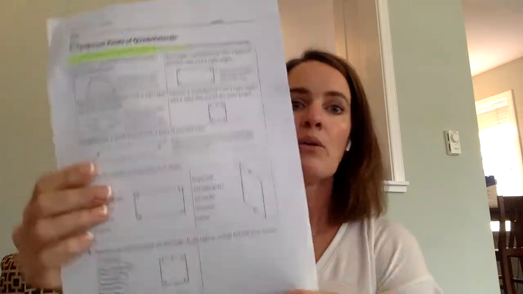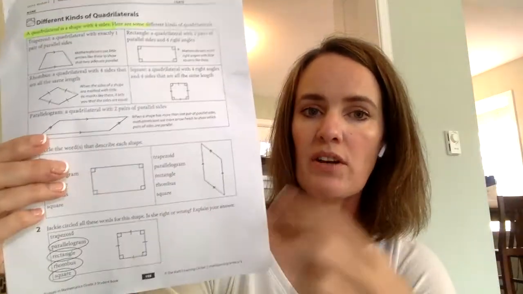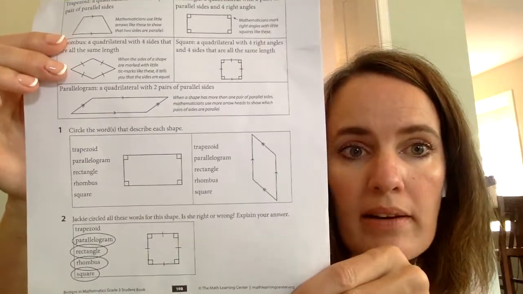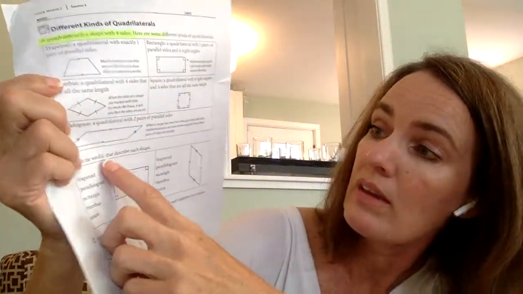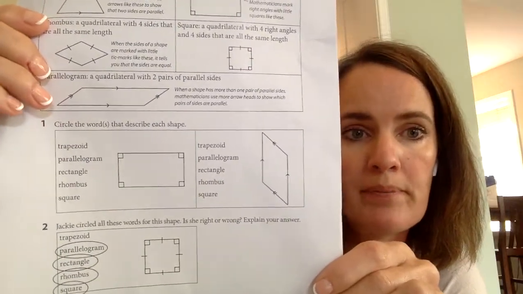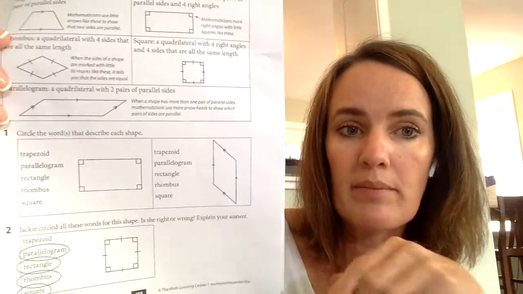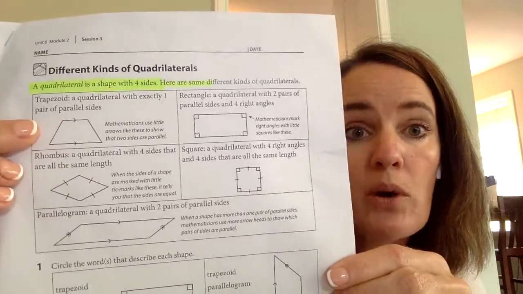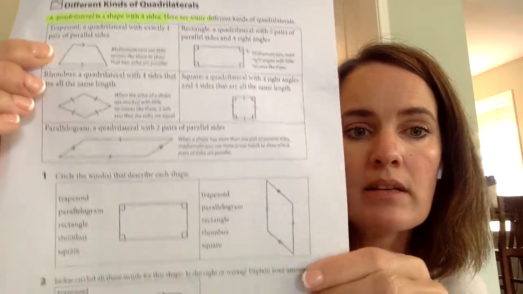Okay, so we're going to go back to this part of our worksheet to figure out the rest of it, looking at those attributes. All right, number 1: circle the word or words, see the S there, that describe each shape. Is this shape a trapezoid? That's the first one. Let's look up at the definition of trapezoid. A quadrilateral with exactly one pair of parallel sides.